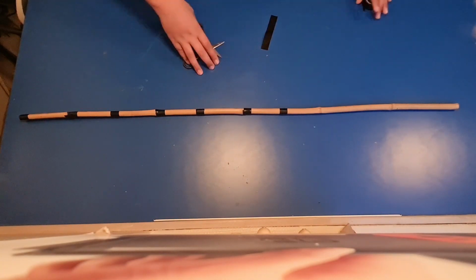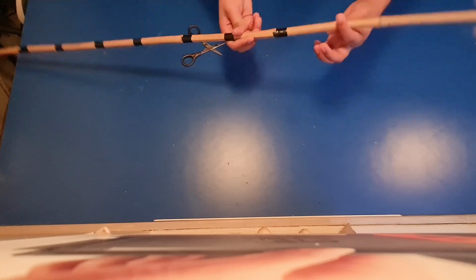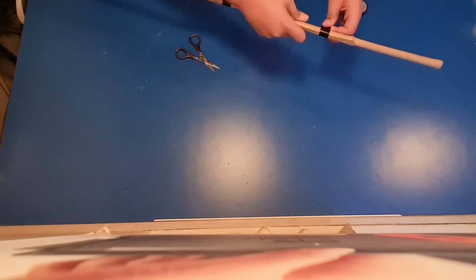At the end, note where you want your handle to be, so where you want to hold, then place the last piece of tape right above that.